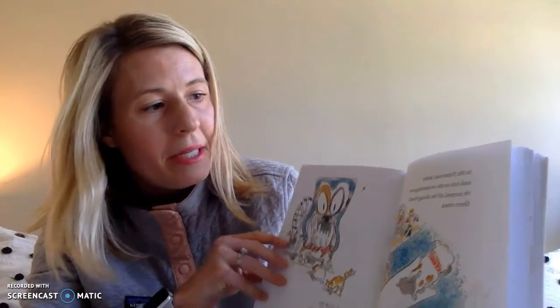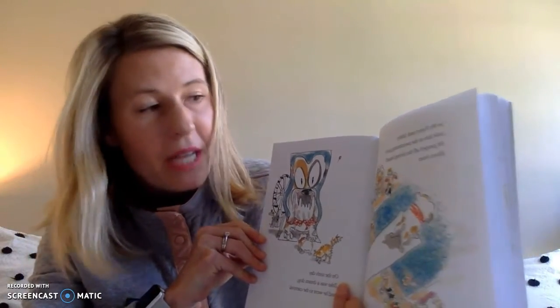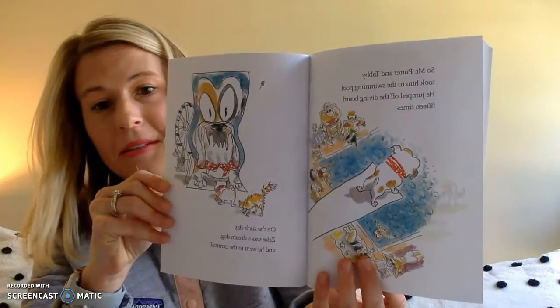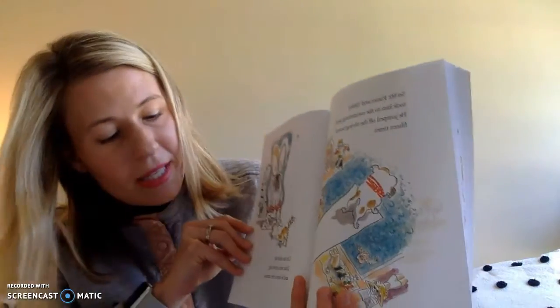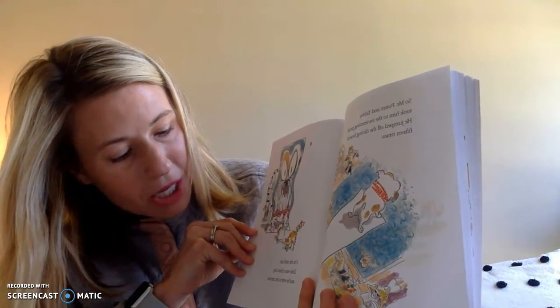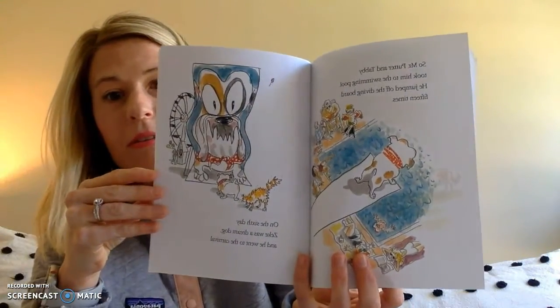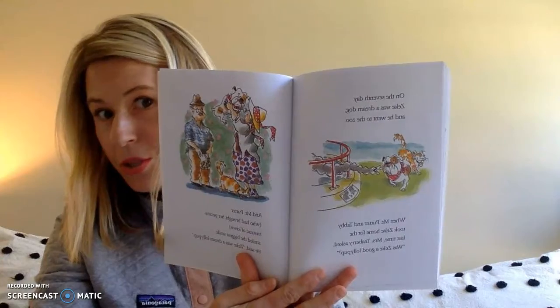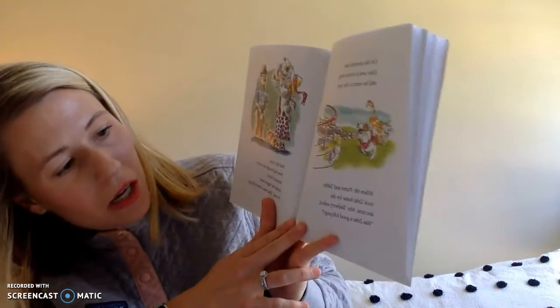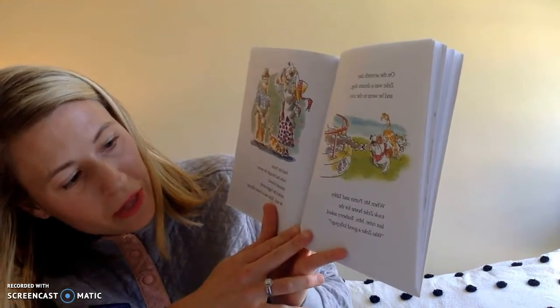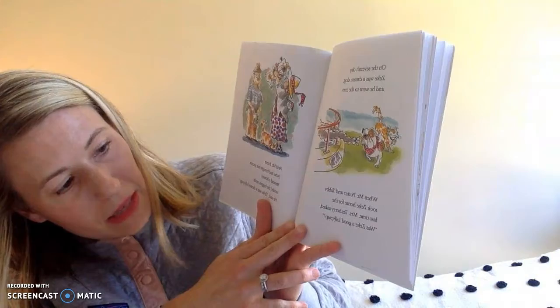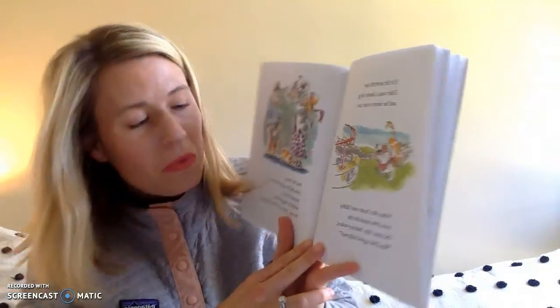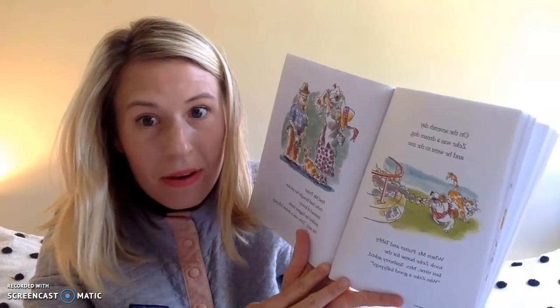So Mr. Putter and Tabby took him to the swimming pool. He jumped off the diving board 15 times. On the 6th day, Zeke was a dream dog, and he went to the carnival. On the 7th day, Zeke was a dream dog, and he went to the zoo. When Mr. Putter and Tabby took Zeke home for the last time, Mrs. Teaberry asked, "Was Zeke a good lollipop?"